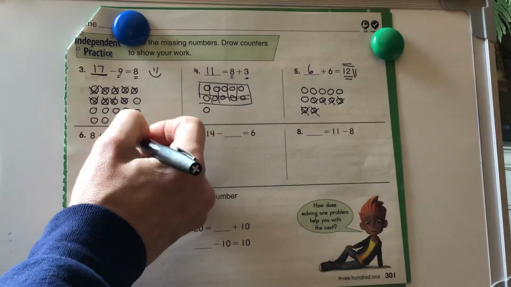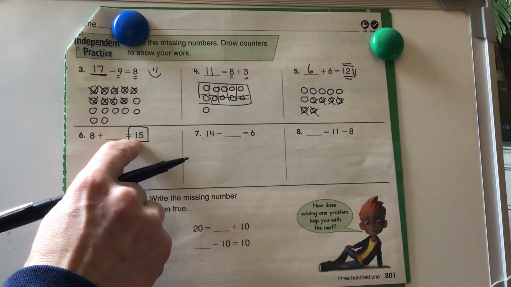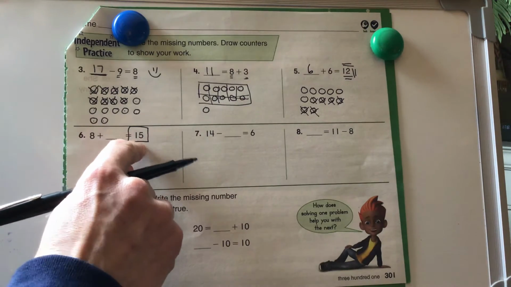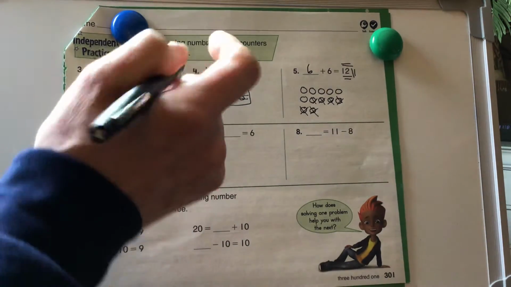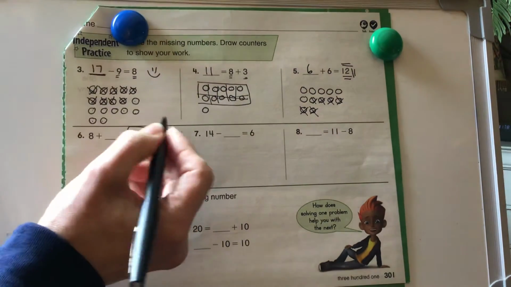Okay? Whatever is after the equal sign or before the equal sign, that we know is going to be either our sum or our difference, is the total number of counters we need. So we know on here we need 15 total counters.